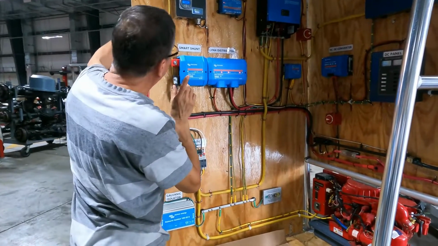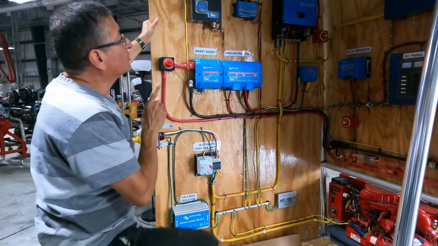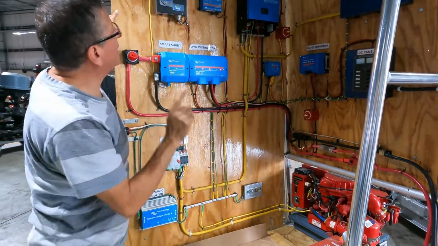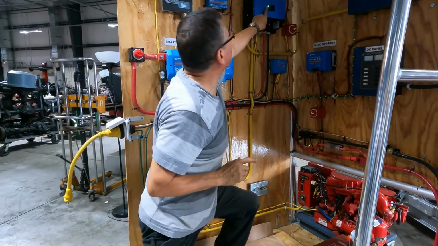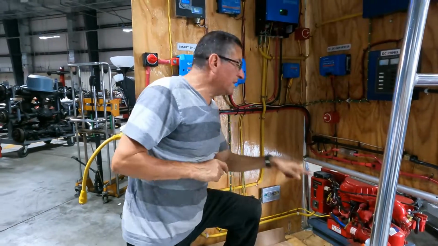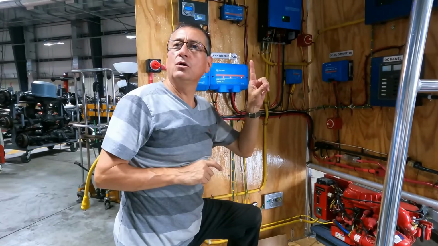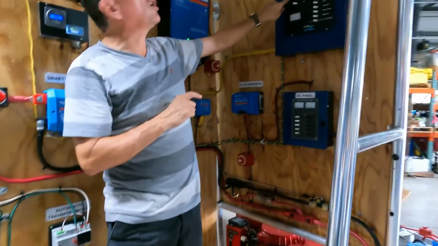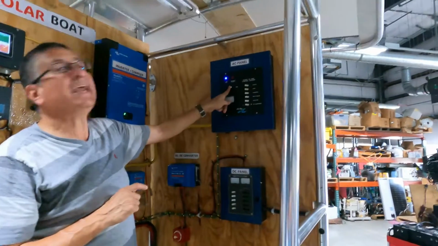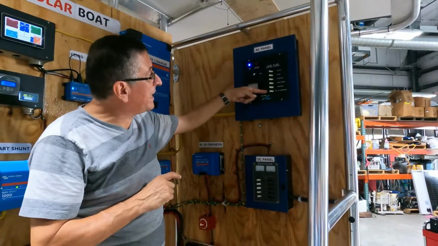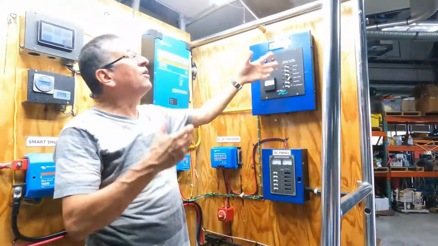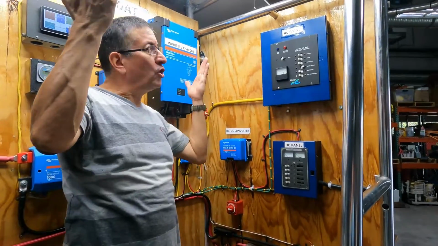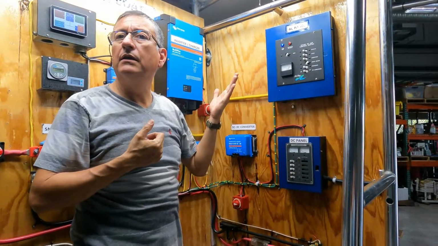Okay, great. In other words, in this moment it is inverting, converting DC into AC. Let me check if it's true. Yes, I have power coming in, you see? Now I have power in my AC panel. Let me turn on the lights. Oh, I have lights, coming from AC lights, not DC lights. Can you run your air conditioner?